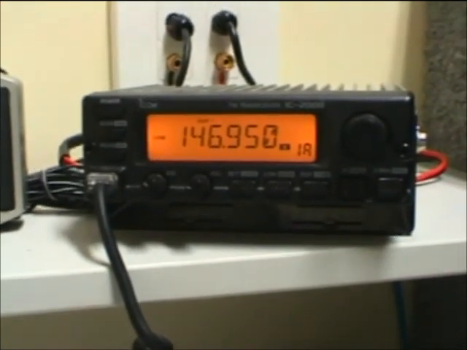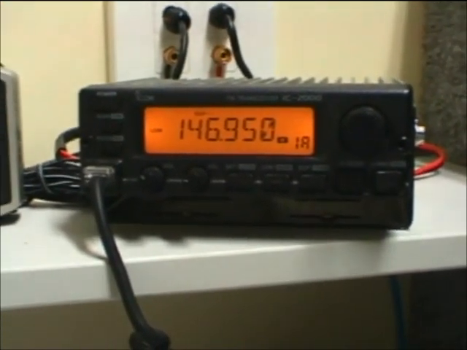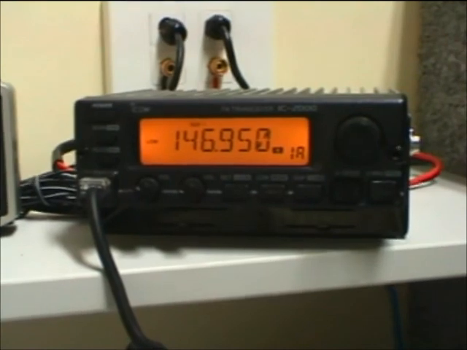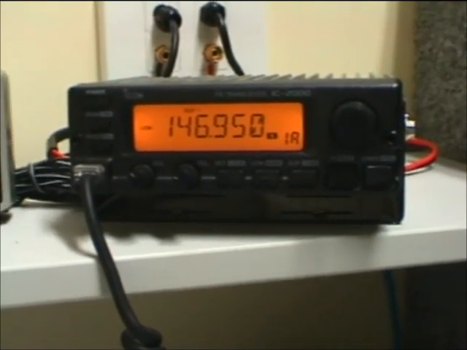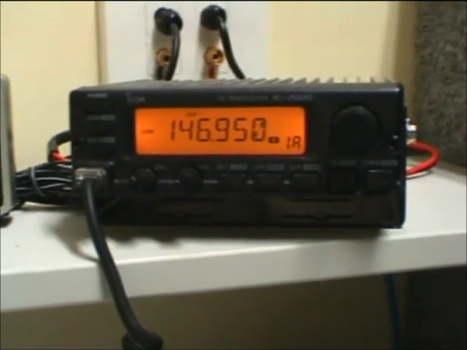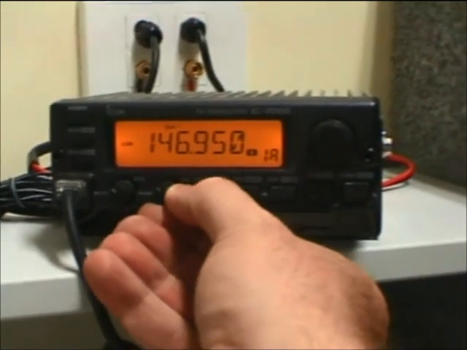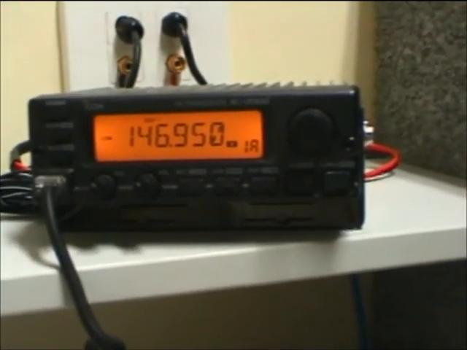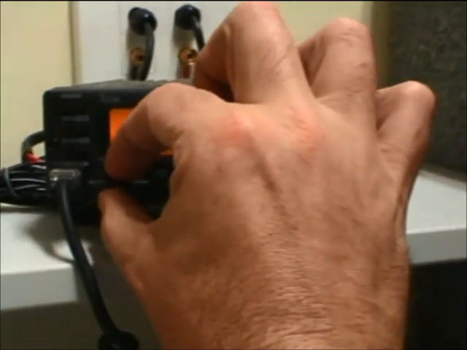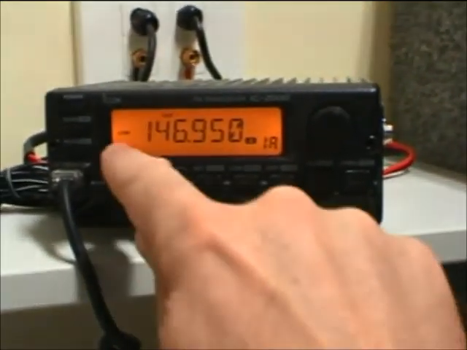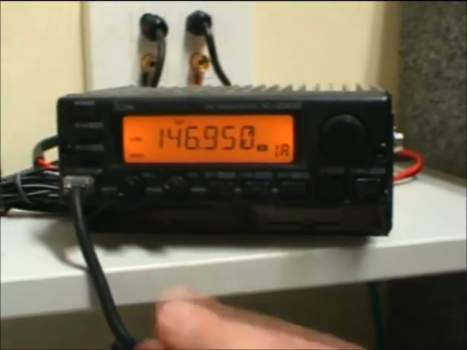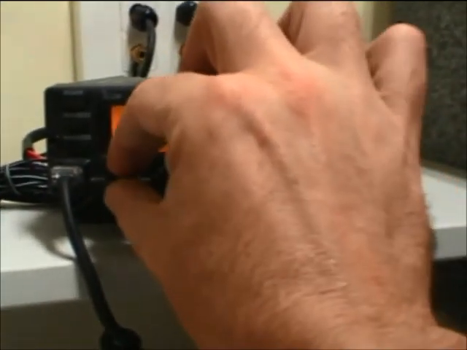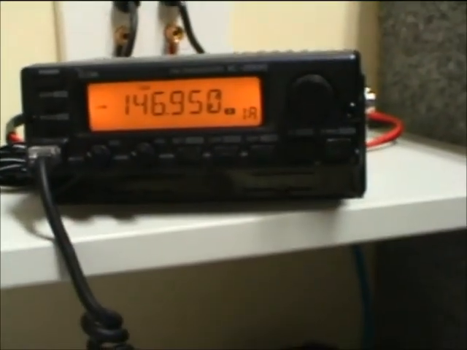This is an ICOM 2000. It's a 2 meter VHF FM amateur band transceiver. Now we can't hear anything coming out of it, even if we turn the volume up, because we get that horrible squelch effect, FM effect. If we open the squelch here, that busy light comes on. That's rather fatiguing to listen to all day.